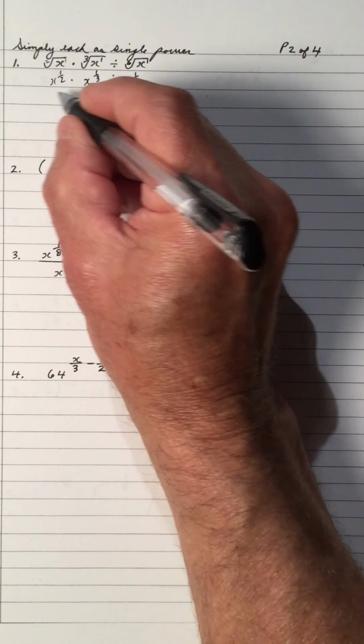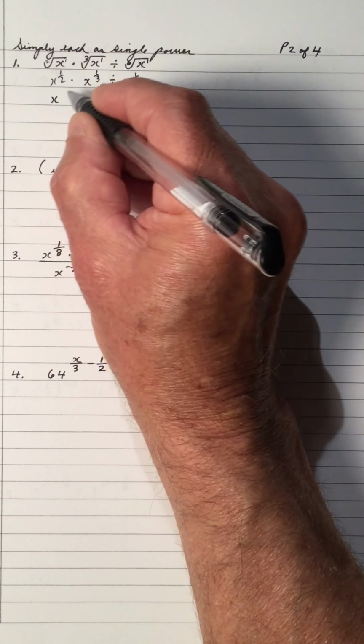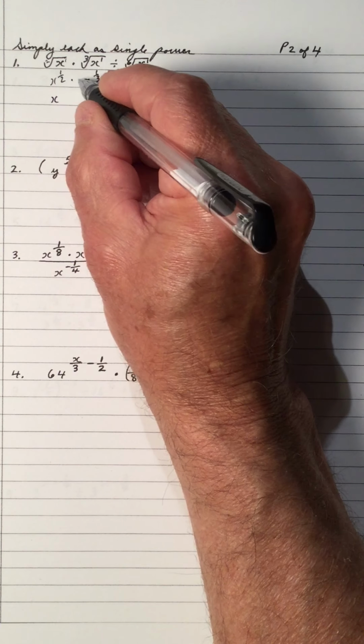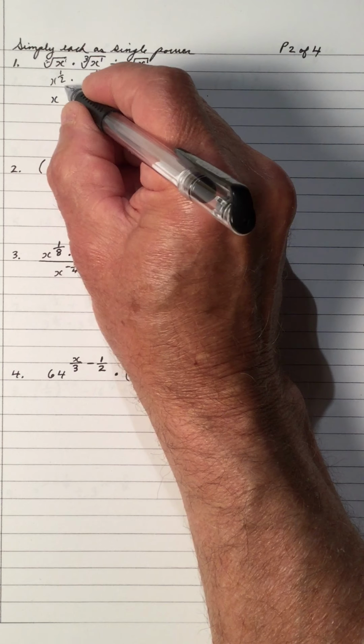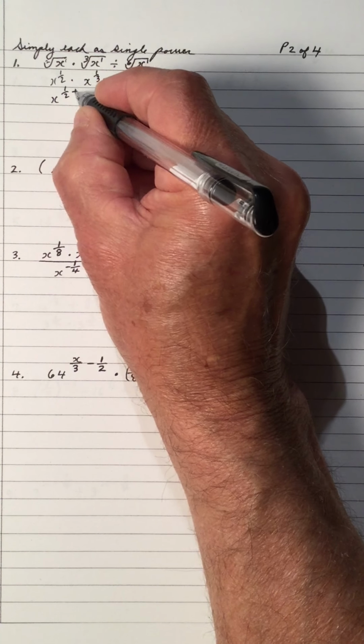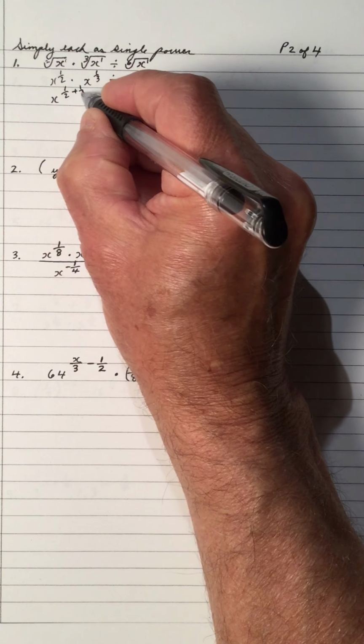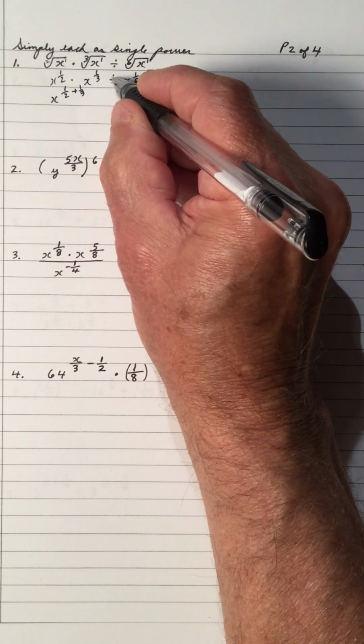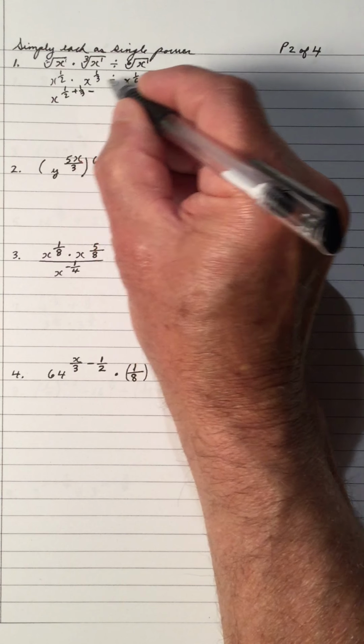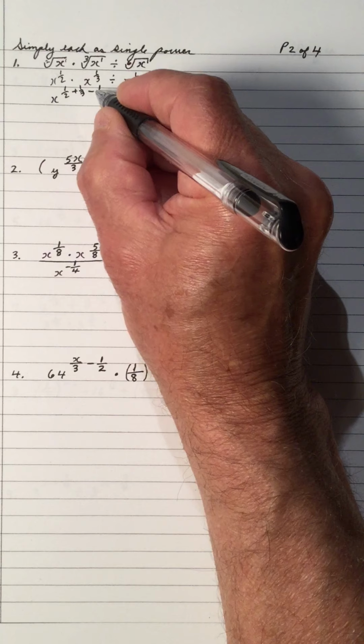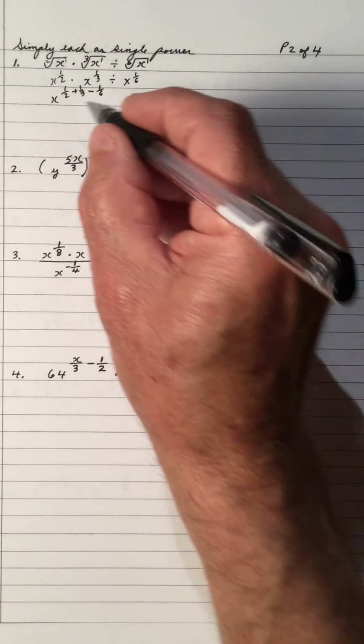We have all the same bases, so we'll take the base as x, and because we're multiplying, we'll add 1/2, add on 1/3, and we're dividing, so we'll subtract the 1/6, because when you divide, you subtract.